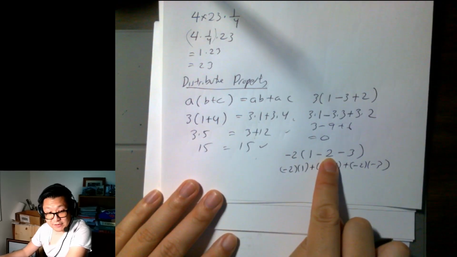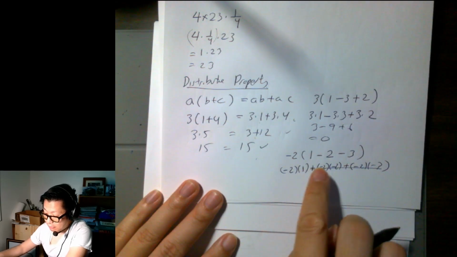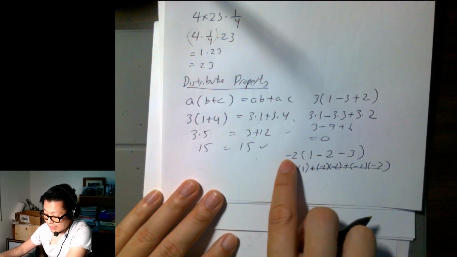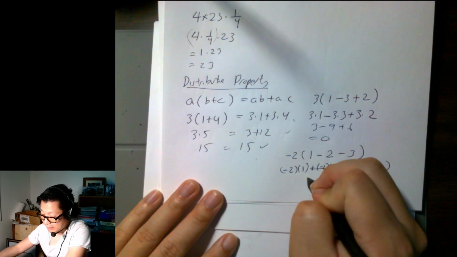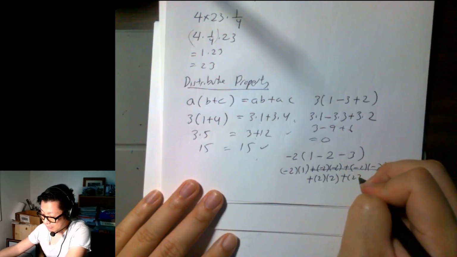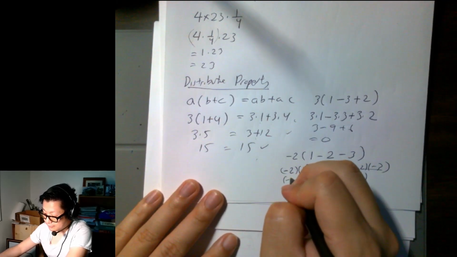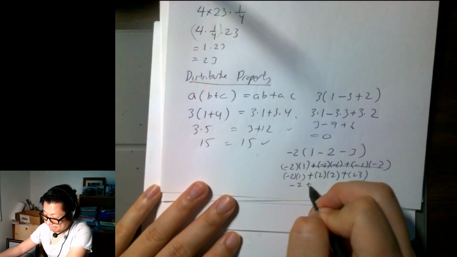However, because negative times negative equals positive, I would probably recommend instead writing these latter parts as automatically canceling the negatives. Negative times negative is positive, so I'd write that as plus 2 times 2 plus 2 times 3. And then again, you multiply it out and you simplify.